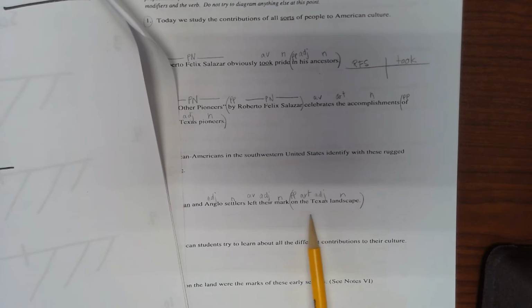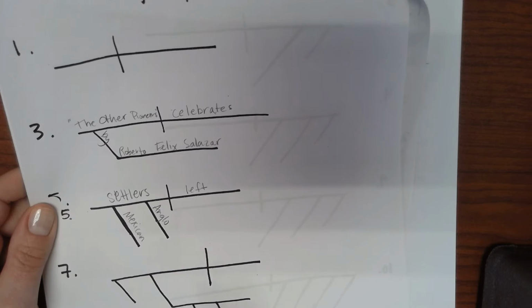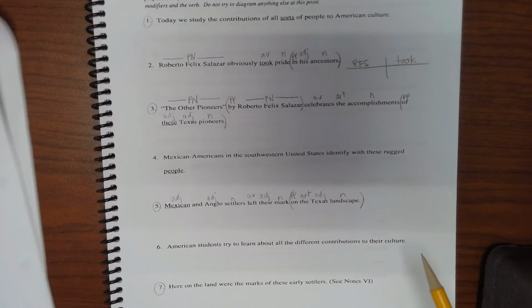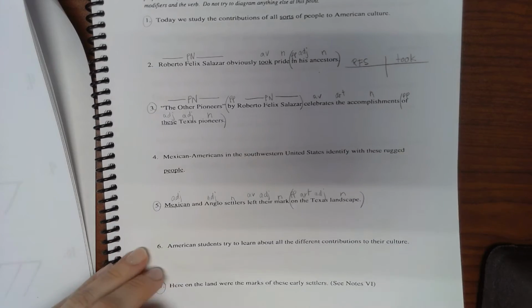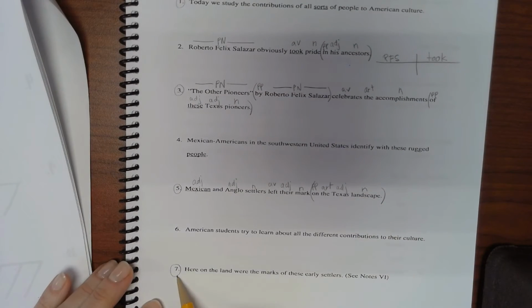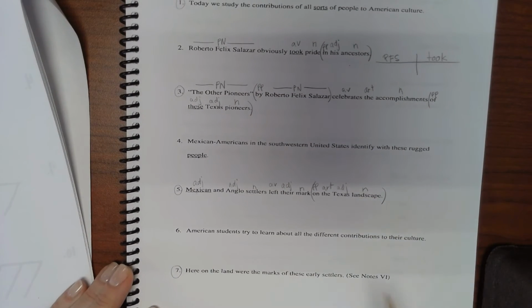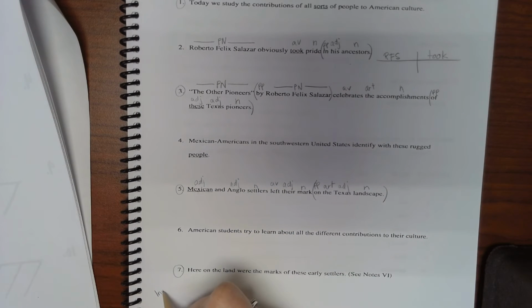Okay? So, don't need to overcomplicate it. Right now, we're not diagramming every single piece of the sentence. As we move forward, we will. But we are doing our basic understanding, and we're just adding pieces as we go along. Let us do one more. Actually, this is one of those ones. Here on the land were the marks of these early settlers. This is what we call an inverted sentence.